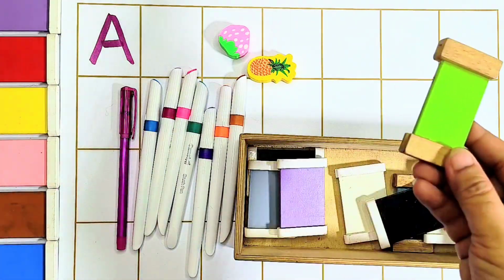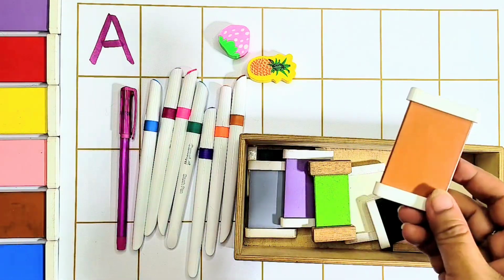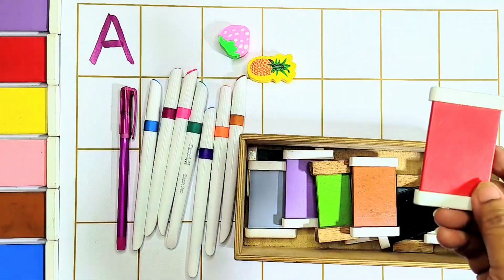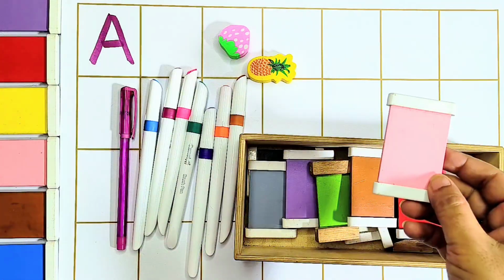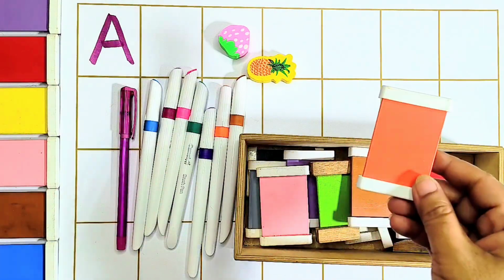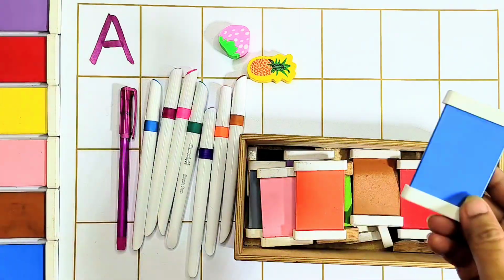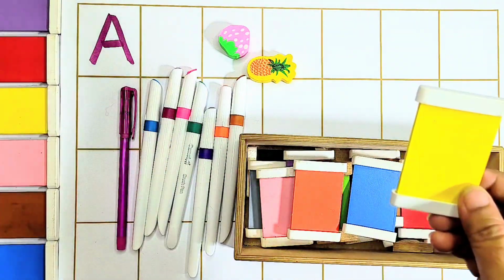purple, green, brown, red, pink, orange, blue, yellow.